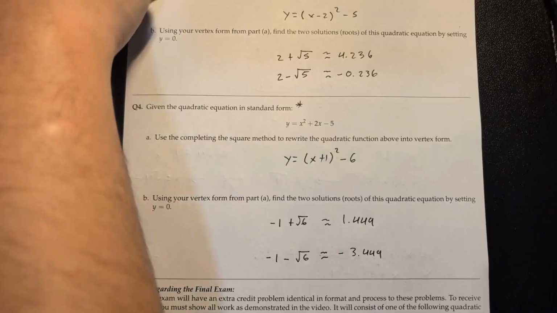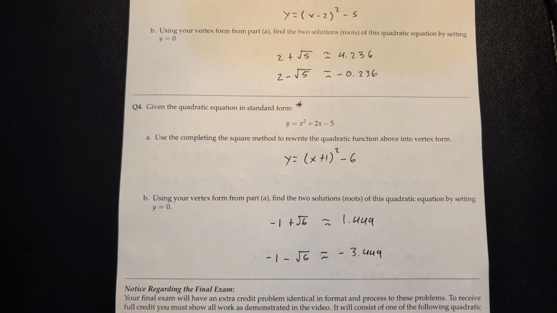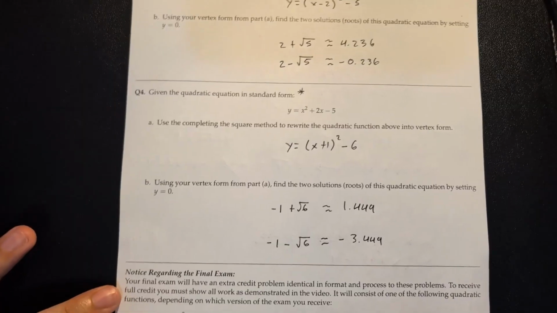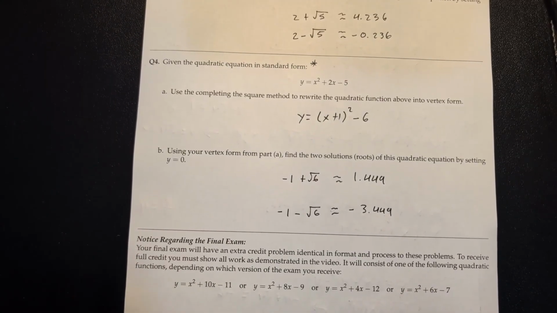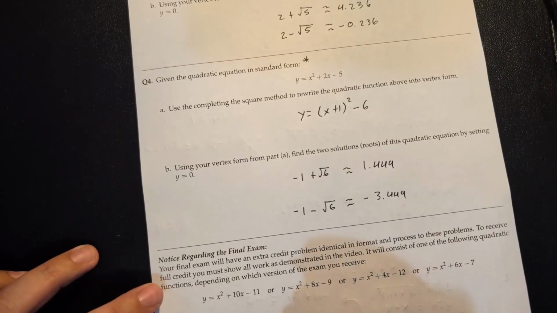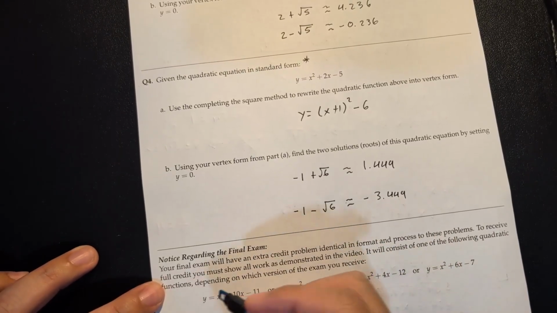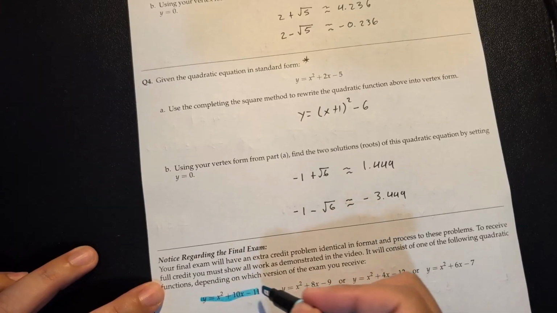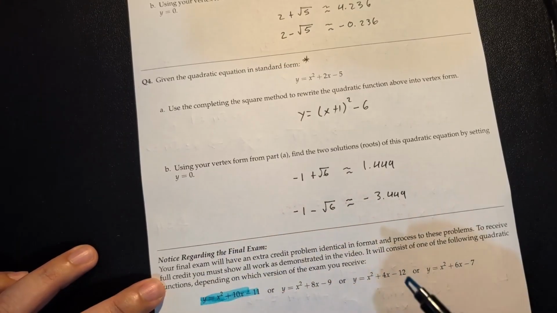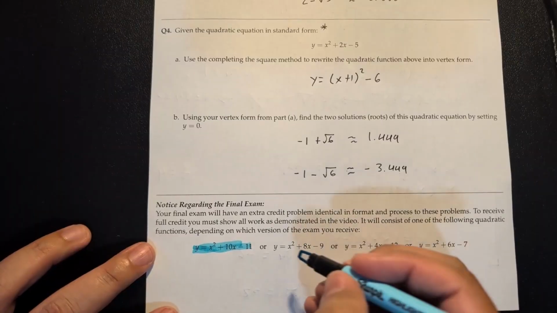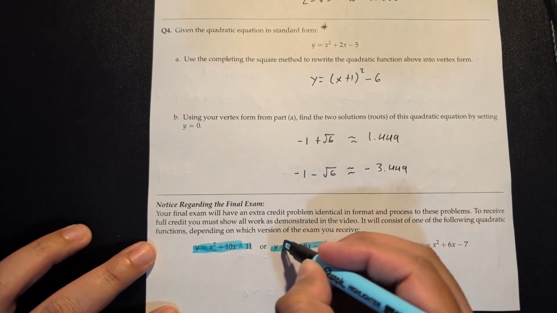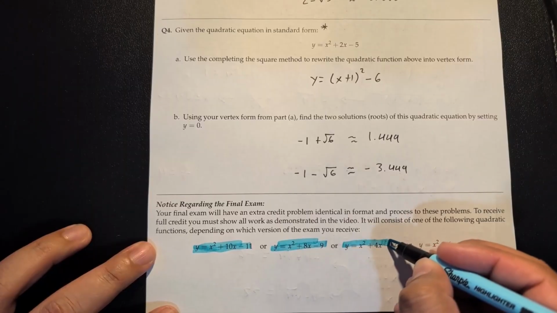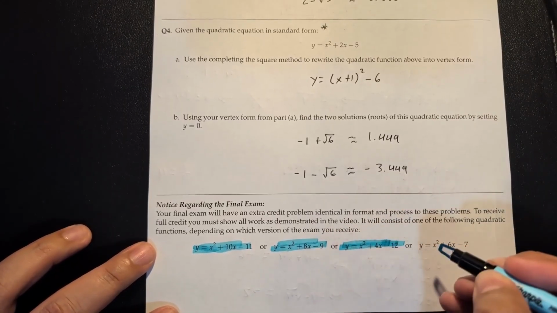Okay. And as a reward for attempting this extra credit or watching this video, on your final, there are going to be 4 different versions of the final. These are going to be the 4 extra credit problems. So depending on which version you get, you will be getting one or the other.